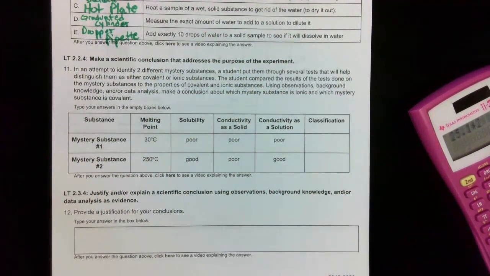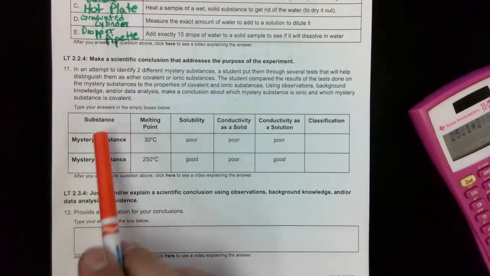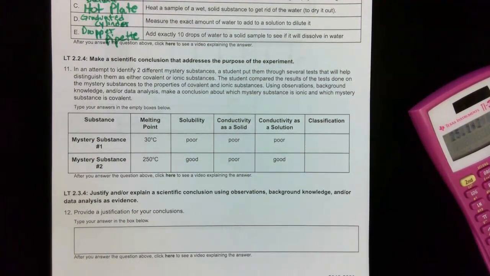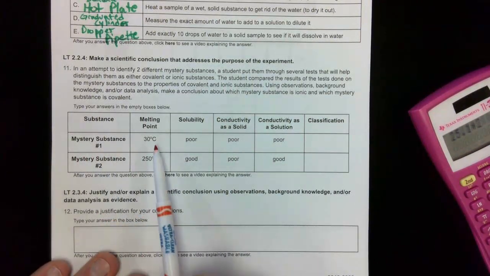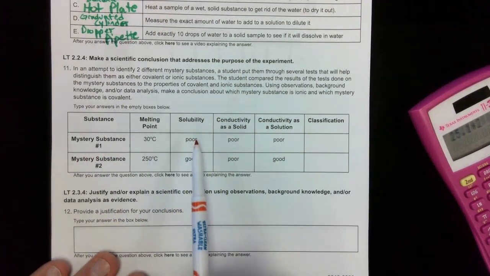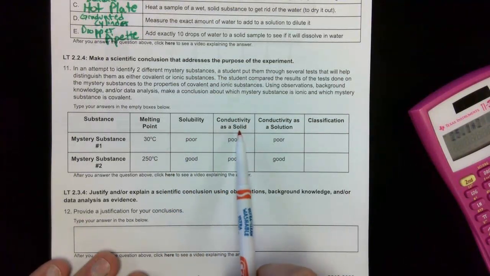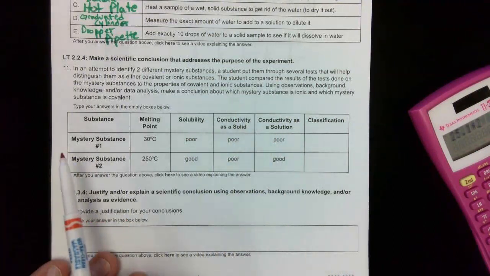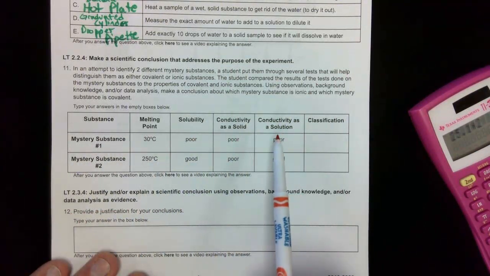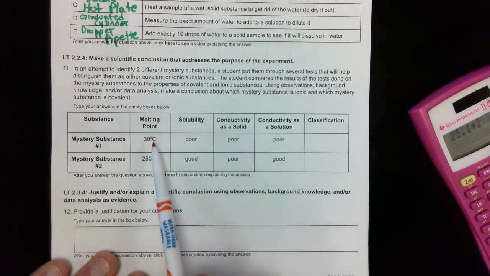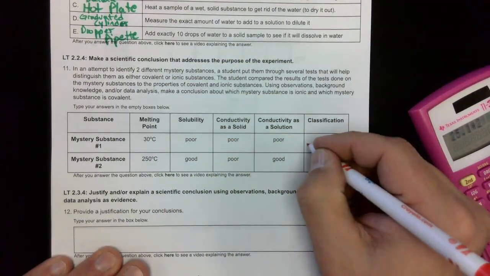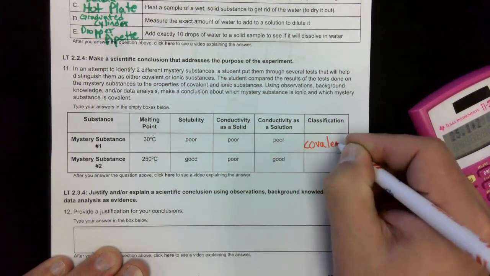Question 11 asks us to make conclusions about two different mystery substances. They were put through the same test that we used to figure out the properties of covalent and ionic compounds, and we need to figure out what they are. So mystery substance 1 has a pretty low melting point, poor solubility, meaning it doesn't dissolve in water very well. It doesn't conduct electricity as a solid or a solution. That matches, right? Not conducting electricity, doesn't dissolve, low melting point, that matches our covalent compounds.